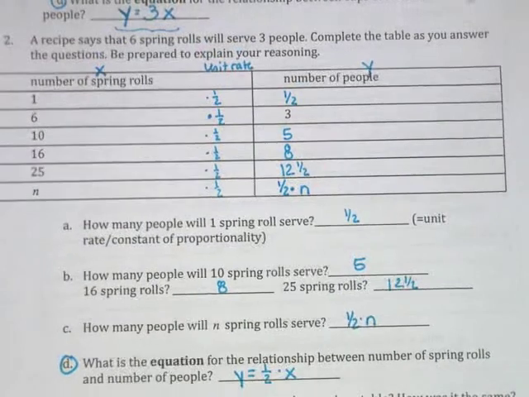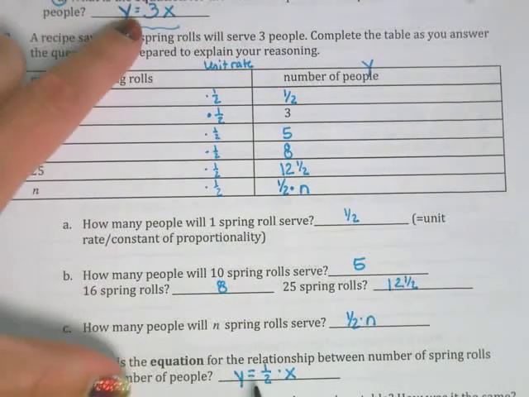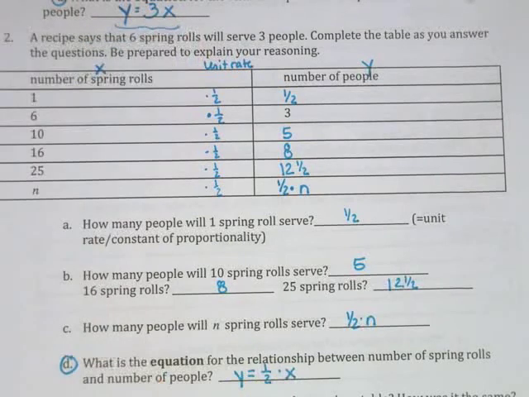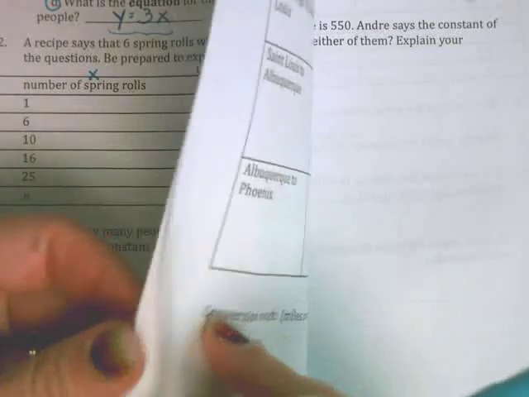Where's my equation up here in D? Both of the D problems. Do you see how they have the exact same structure? Y equals whatever that unit rate is, and then x. So that is a proportional relationship, and we're just starting to learn about those. Okay, we are going to look at the next page.